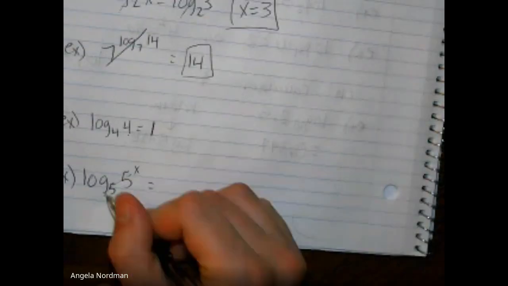7 to the log base 7 of 14. Again, same base, same base. Those cancel. I'm left with just 14. Log base 4 of 4. Anytime that we're taking the same base as what that log function is taking it of, we cancel these out, and we're simplified down to 1, because 4 to the first power gives me 4. Same thing here, same bases, these cancel out. This would technically be 1 times x, so it's just going to be x.